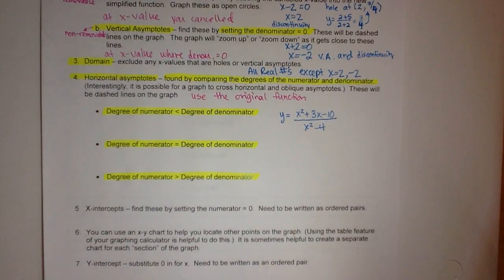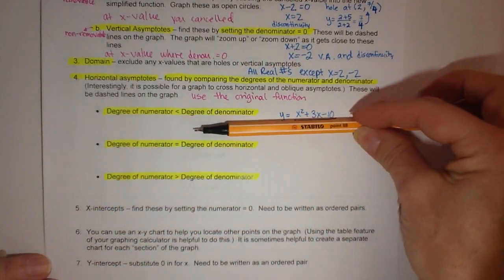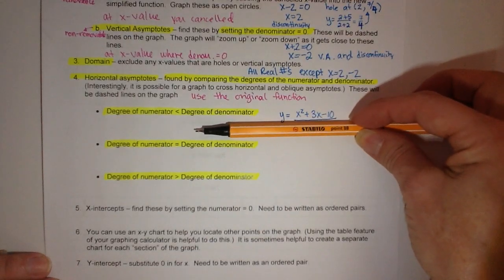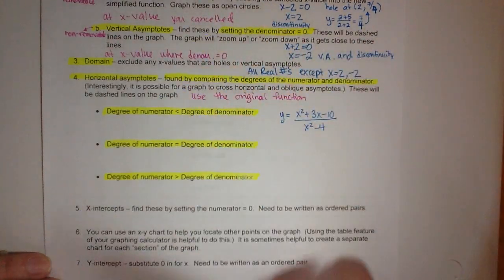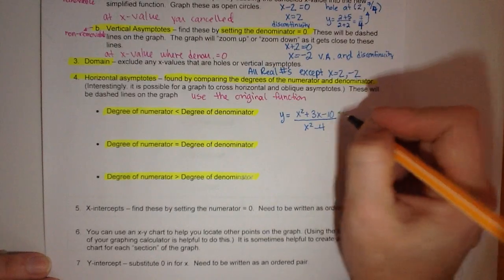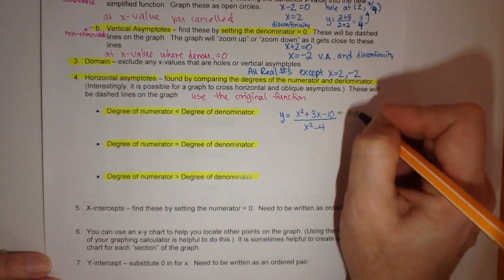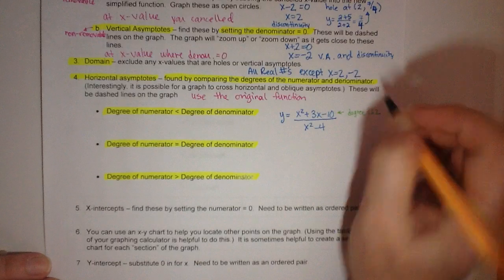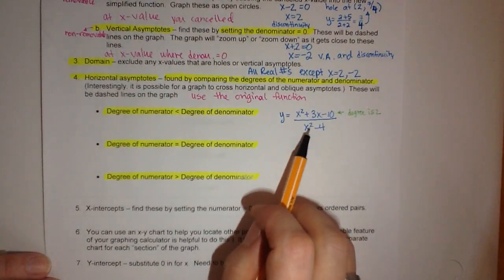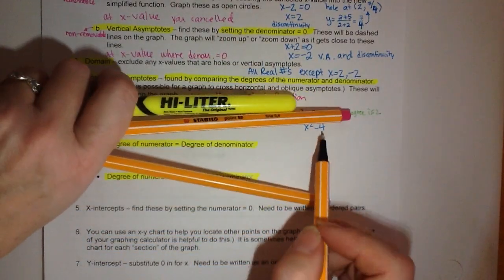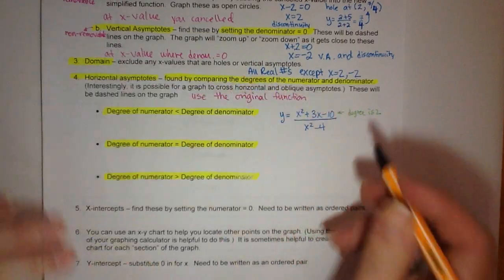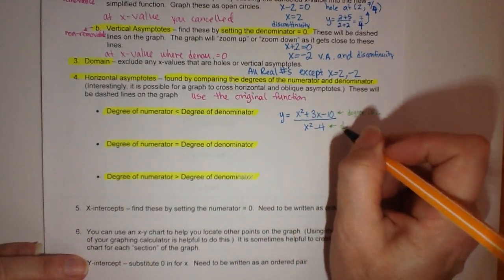the degree is found by the highest exponent in that polynomial. So we're just looking at the numerator for now. The degree would be the highest exponent, which is 2. So the numerator's degree is 2. If we look at the denominator only, x squared minus 4, the highest degree there is also 2.